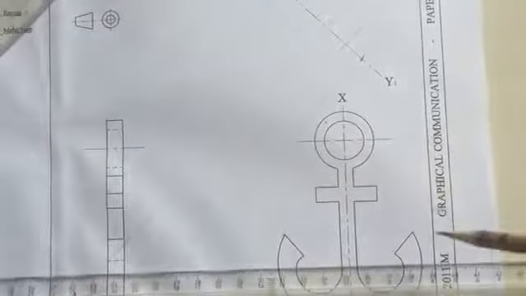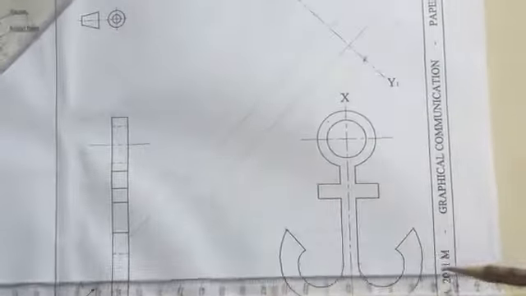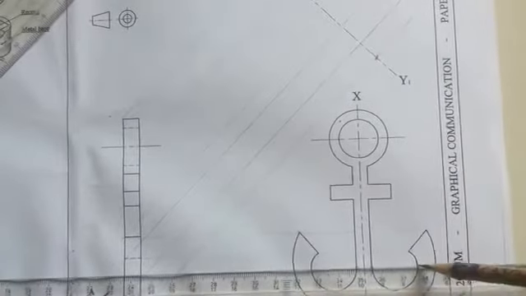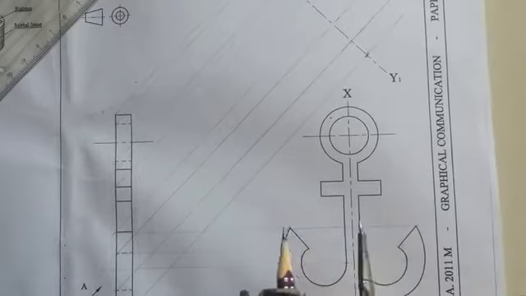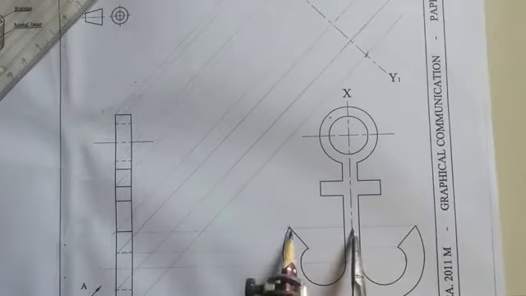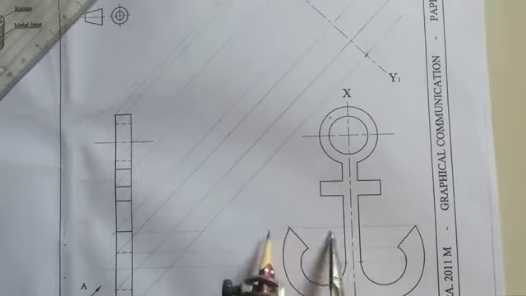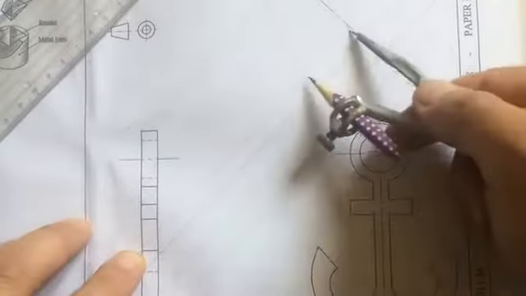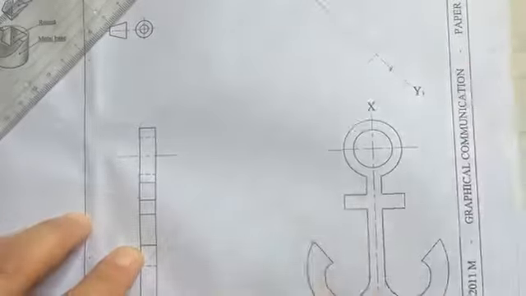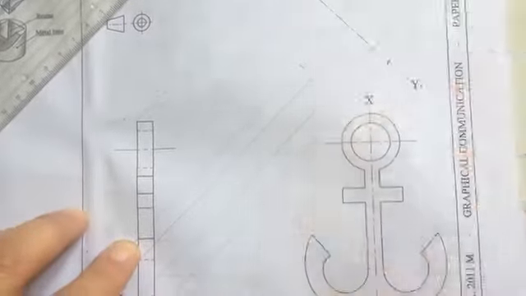So I'm going to take distances from the XY line, perpendicularly from the XY line, always measure perpendicular. Taken on that point and measuring this way and that way.